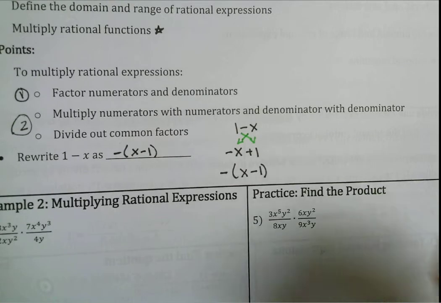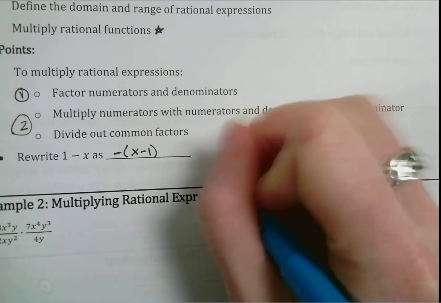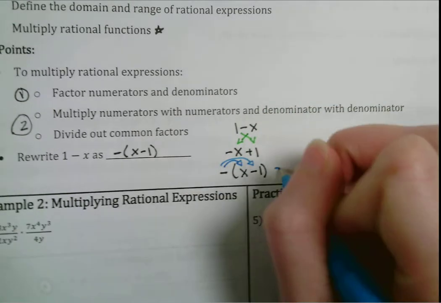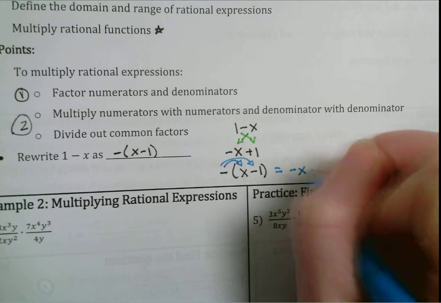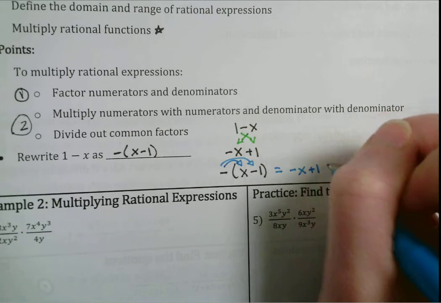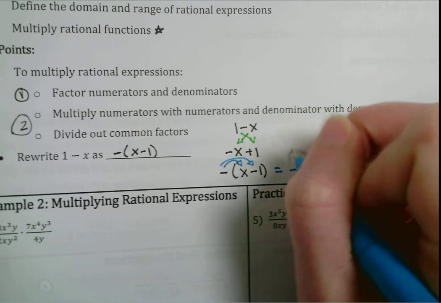So, if it helps, you can think about this too. Say if I were to go back and distribute this in, I still get a negative x plus 1, which if I switch the order, gets me back to a 1 minus x.